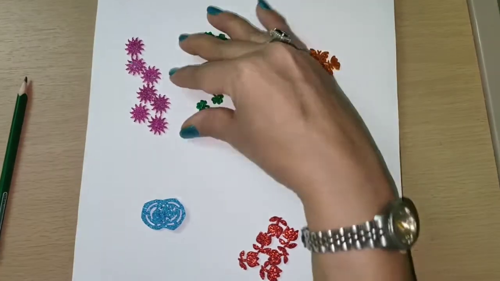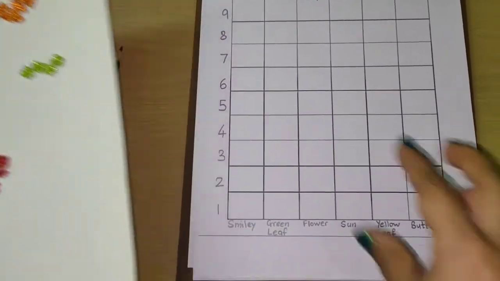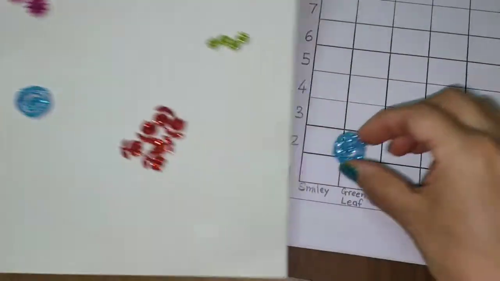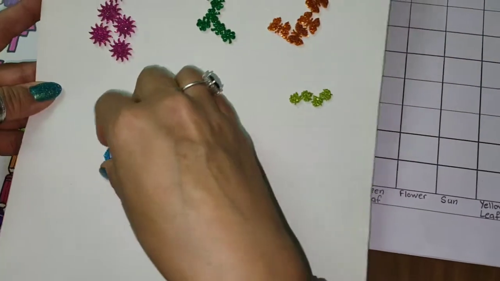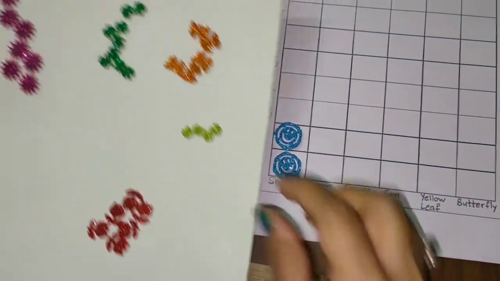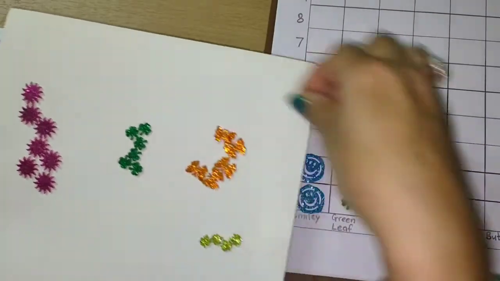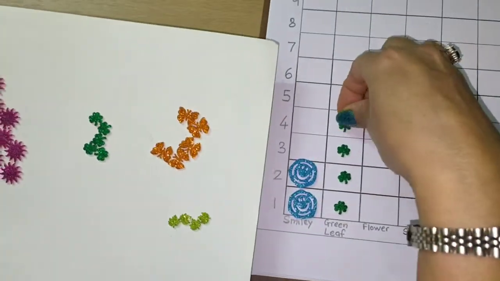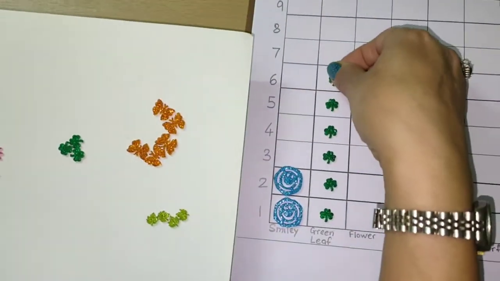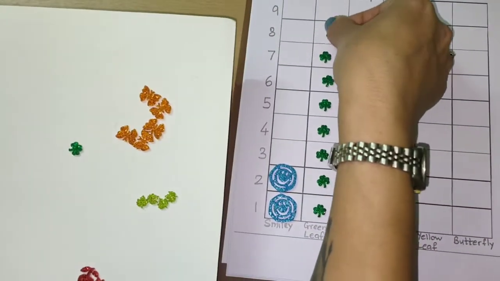Very good. Oh, they look so nice and pretty, don't they? Yes. Okay, so now that we have separated all of them, let's start placing where we have written their names. Okay, so first we have smiley. So we will take the smiley and we will put it in the box. So we have smileys right here. Then we have written green leaf. So let's start placing. 1, 2, 3. Remember children, you have to place them nicely in the box so that our graph looks very nice, like this in a single line.